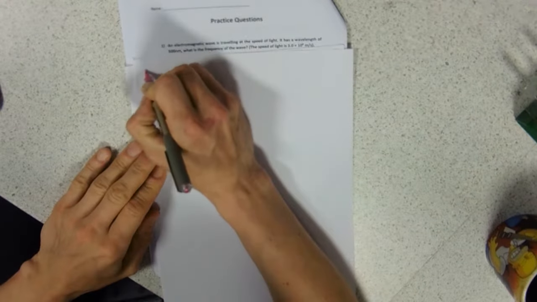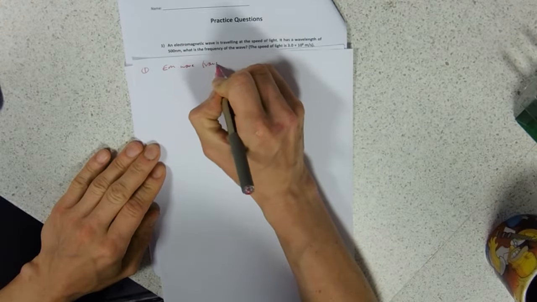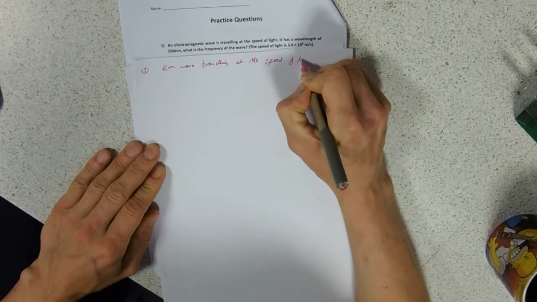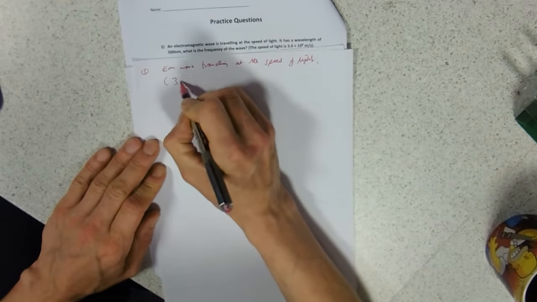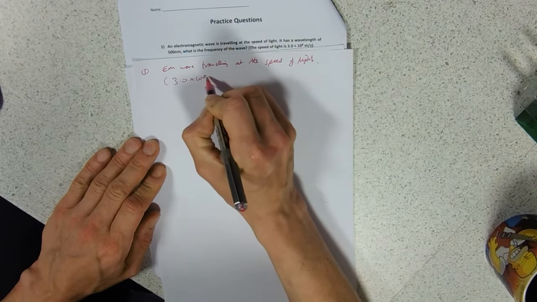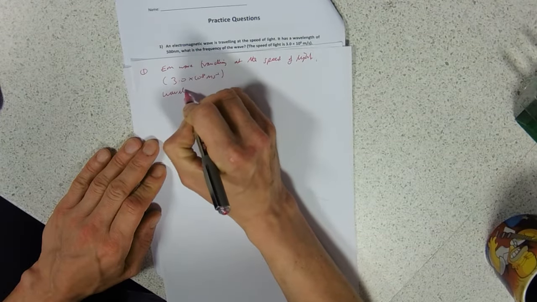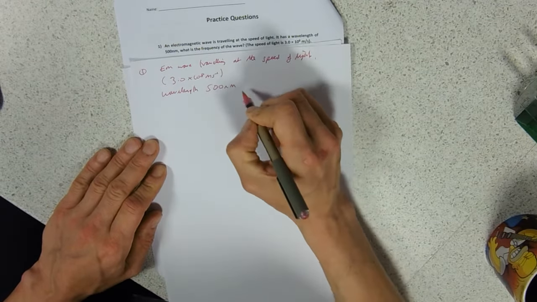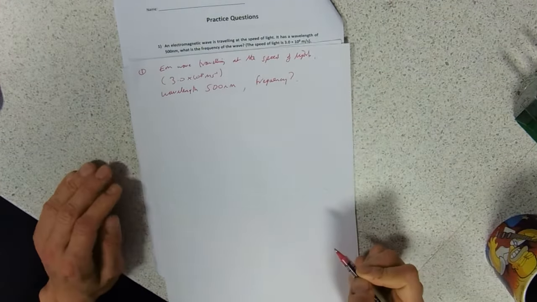Maths practice questions at number 1. So 1, we've got an electromagnetic wave travelling at the speed of light, and that's telling us that that is 3 times 10 to the 8 meters per second, and wavelength is 500 nanometers. What is the frequency? That's the question.